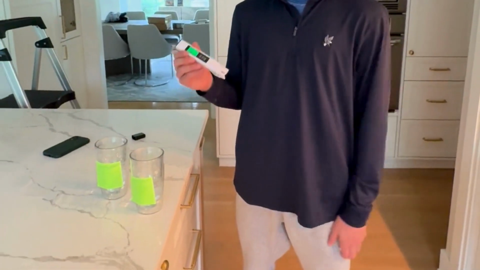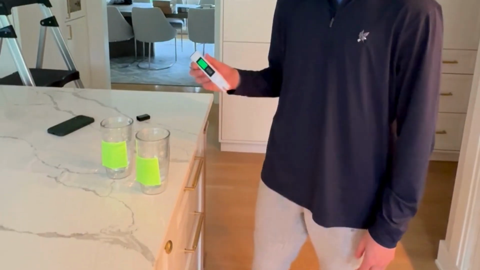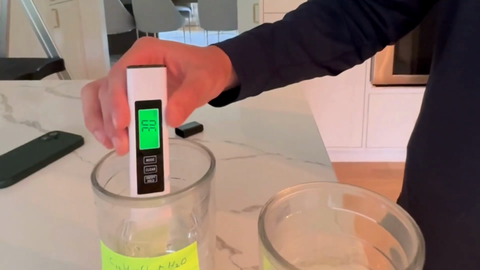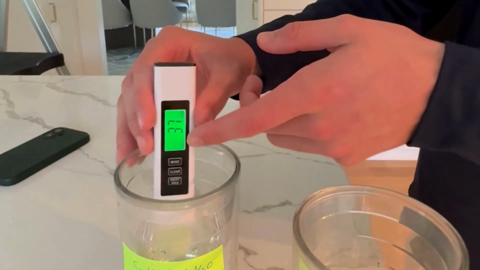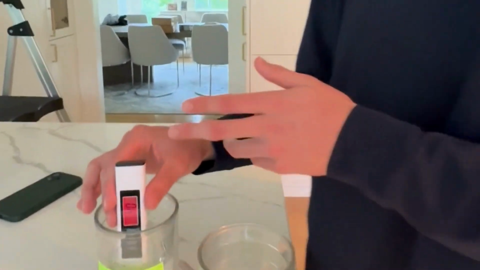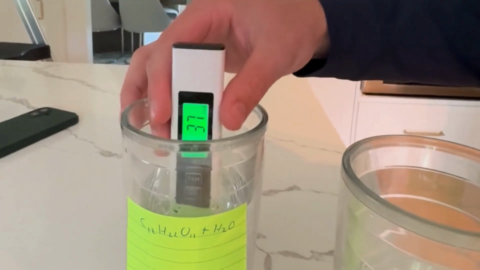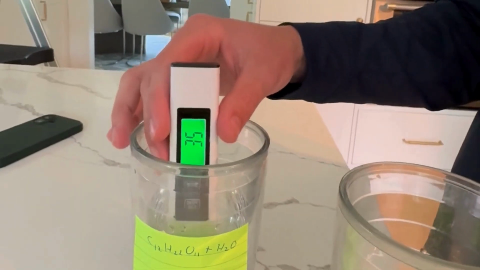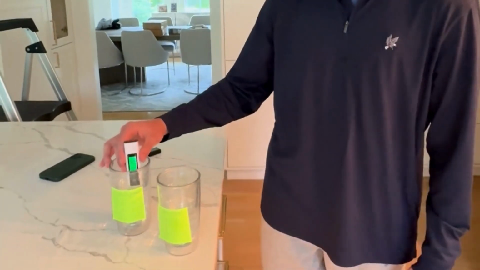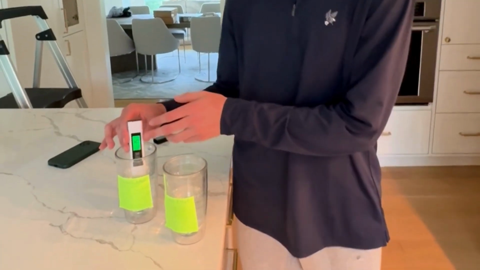Now, after rinsing the TDS meter off with tap water, I'm going to dip it into the sugar water. As you can see, the reading is much lower. Sugar dissolves too, but it stays as neutral molecules instead of separating into ions. Since there are far fewer charged particles in the sugar water, the conductivity reading is so much lower.